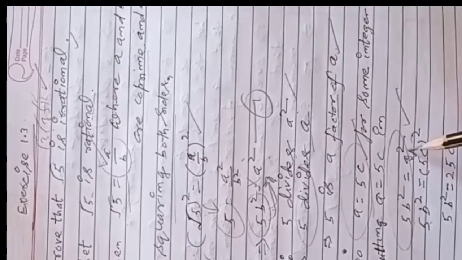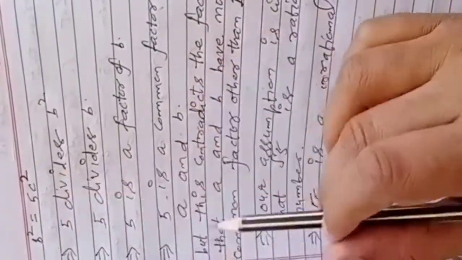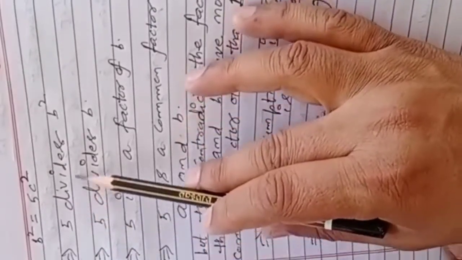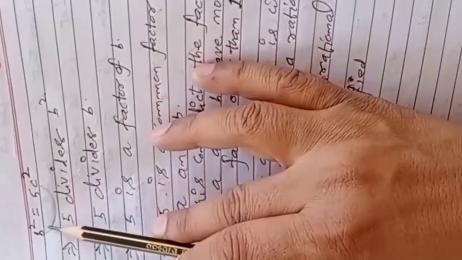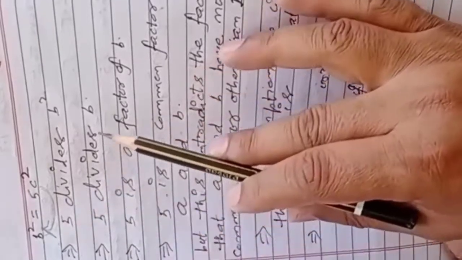Putting a is equal to 5c in the equation 5b squared is equal to a squared, which is equation number 1, we get 5b squared is equal to 25c squared after squaring. So b squared is equal to 5c squared, cancelling out 5. What we have, b squared is equal to 5c squared, implies that 5 divides b squared, the same case as we discussed.